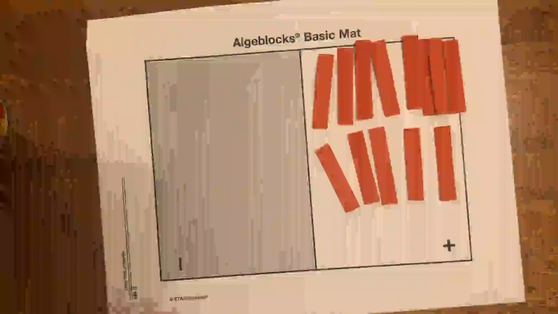Alright, let's begin. The first problem is 8x plus 5x. To begin with that, we want to put in 8 of the positive x values. So here we go. Just put them in there. We got 8. And then for the addition, we're going to add 5 more of the x's. Here we go. So we added 5. Now we're going to count our total, which we have is 13. So we have 13 x's, which makes our answer 13x.